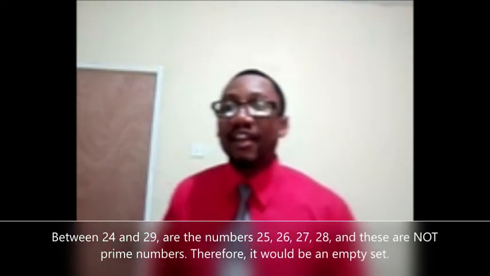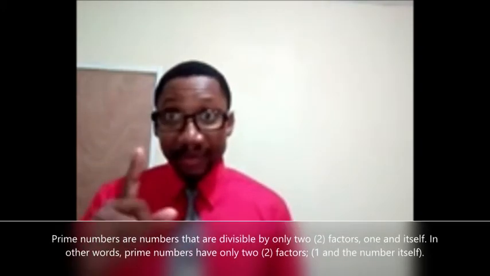You are correct. It is an empty set because between 24 and 29 are the numbers 25, 26 and 27. These numbers are not prime numbers. Remember that a prime number is a number that is divisible only by itself and 1. Remember that, grade 5, based on previous knowledge from grade 4. So therefore, this is an empty set because there are no prime numbers between 24 and 29.